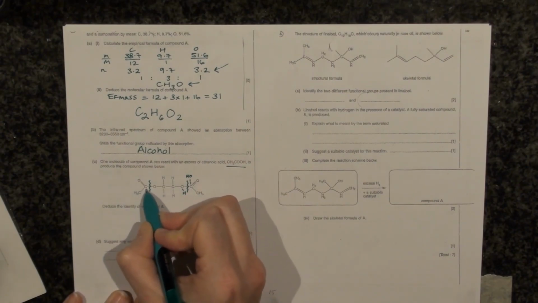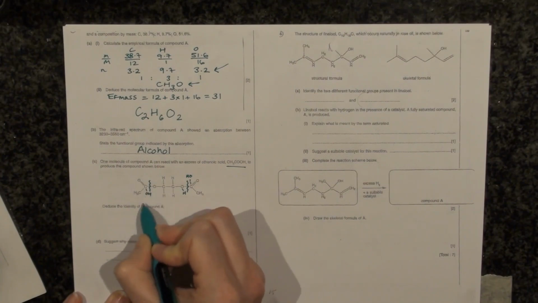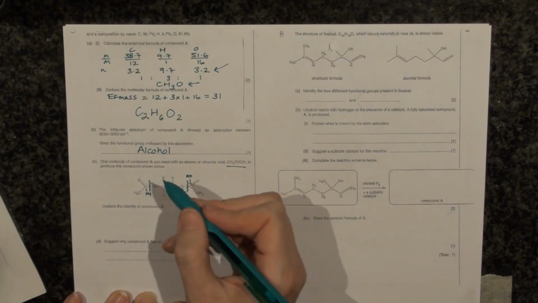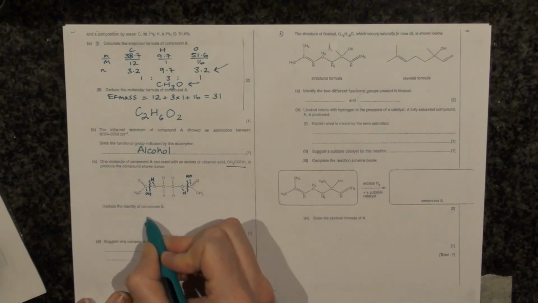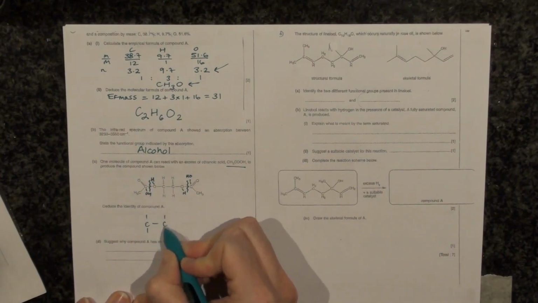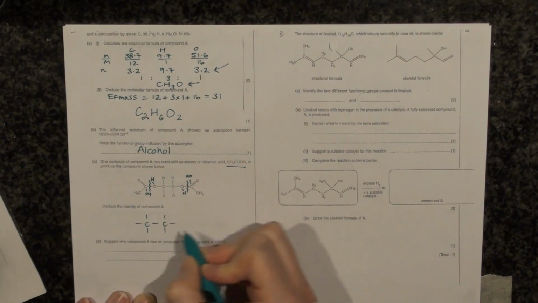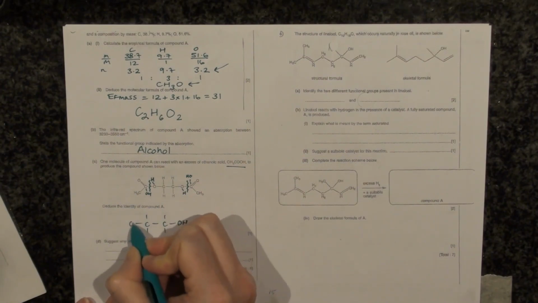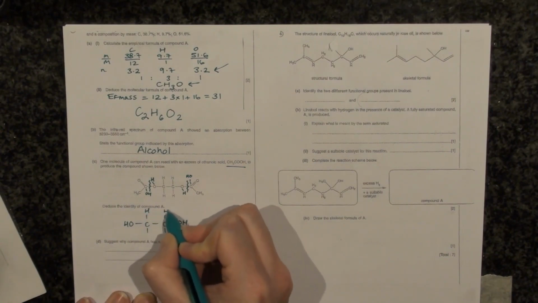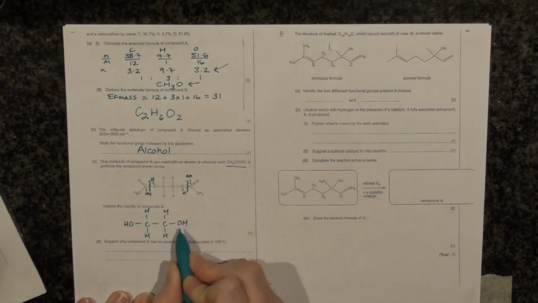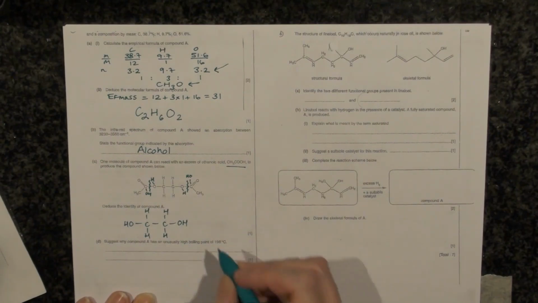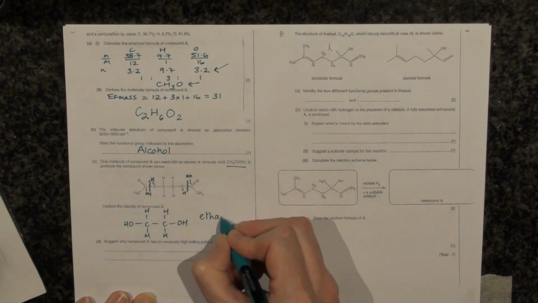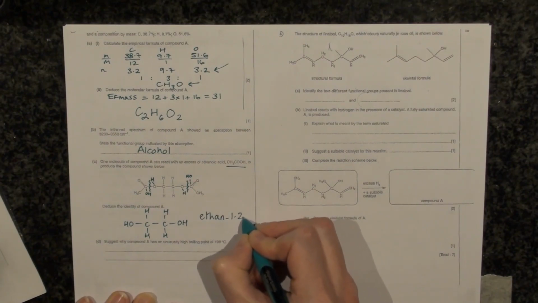Same over here. This had our OH on it from a carboxylic acid, and so this one over here would be an alcohol. And so what you've got there is the ethane chain with two OH groups, one on either end. Do make sure, if you're drawing it like this, that you are bonding it through the oxygens and that we've not got one of them back to front. You can either draw it out like that, or you can name it, which would be ethane-1,2-diol.